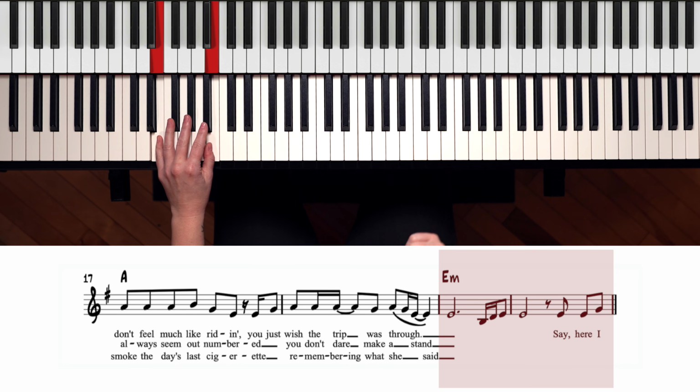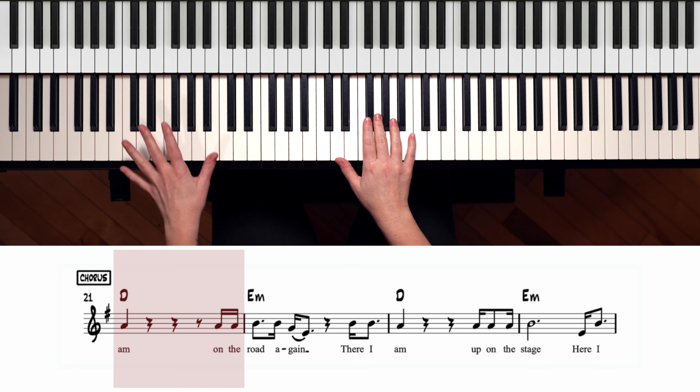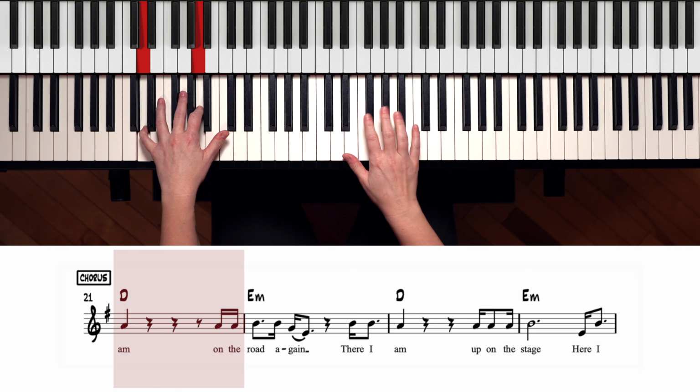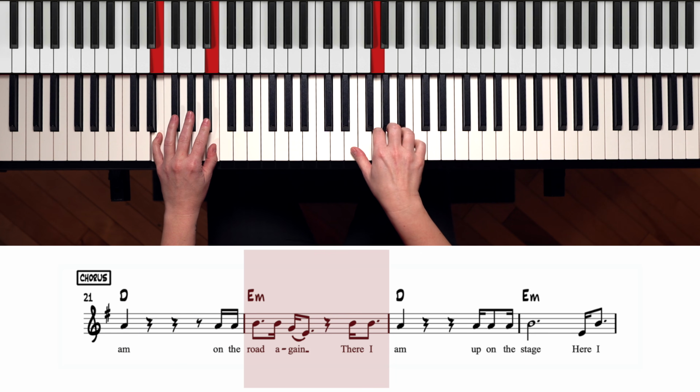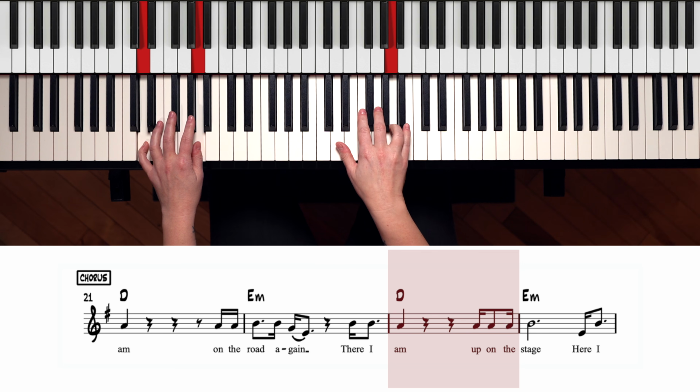There we go. Now into the chorus. And then we have less notes, so it should be easier.